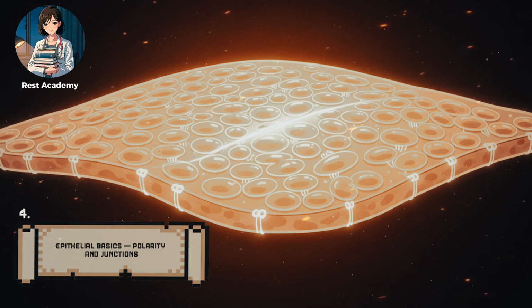This belt can contract like a drawstring, altering cell shape to bend sheets into tubes or invaginations during development and repair. Deeper still sit desmosomes, spot welds built from desmogleins and desmocollins connecting to intermediate filaments, keratins, in epithelia. Desmosomes provide punctate, shear-resistant strength, especially in tissues exposed to abrasion such as epidermis and mucosa. Completing the set are gap junctions, arrays of connexin channels that align to form pores between cells, allowing ions and small molecules to pass directly, synchronizing responses across the sheet.